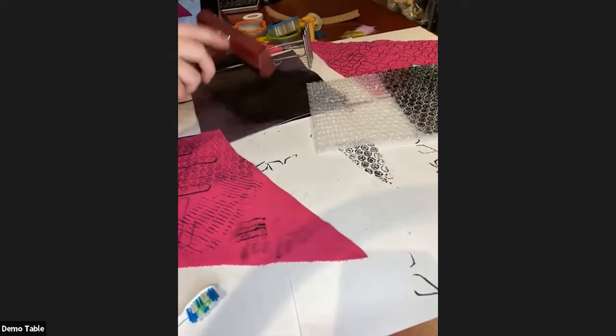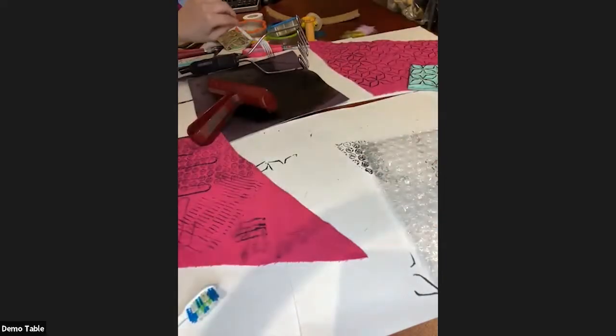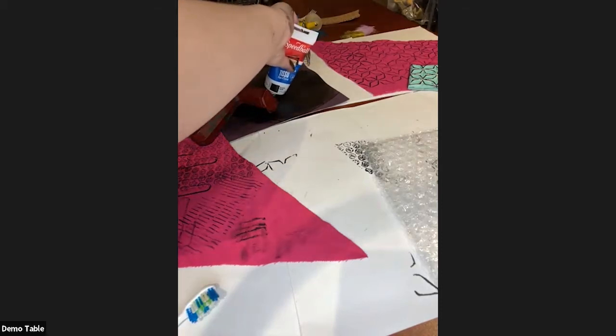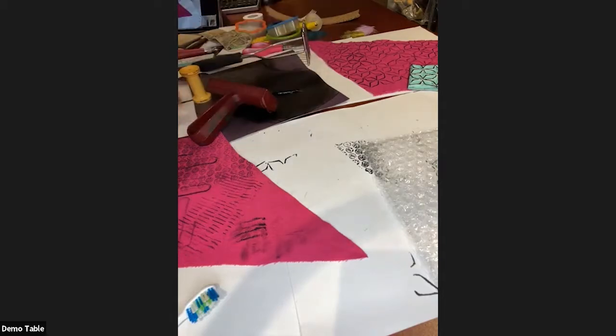So anything you can find around your house, if you think creatively. I collected all these objects mostly like in the last couple nights, and there's things all over that you can use for printmaking. Just put a little bit more ink here.